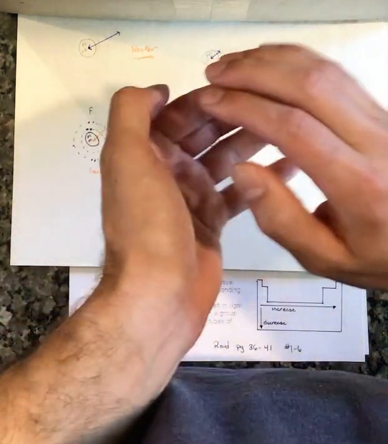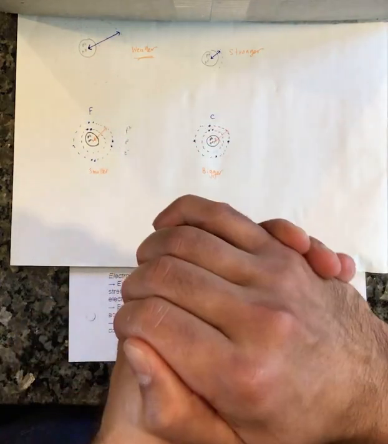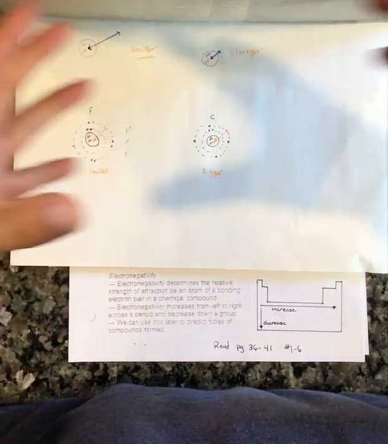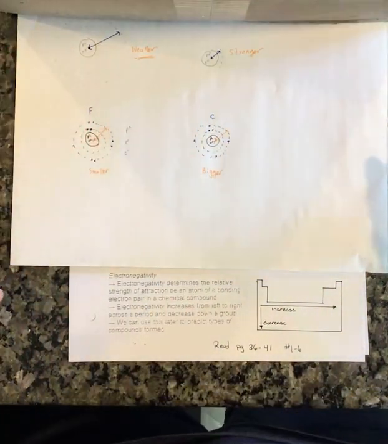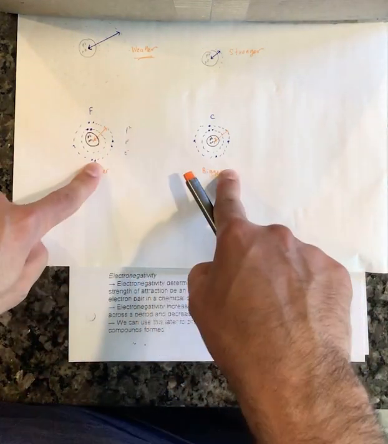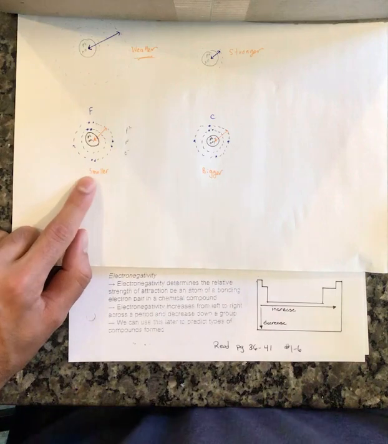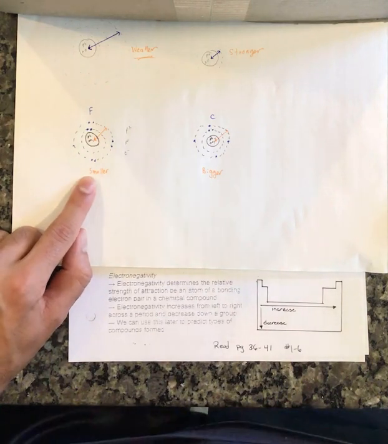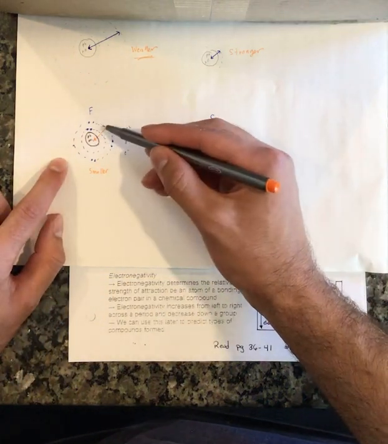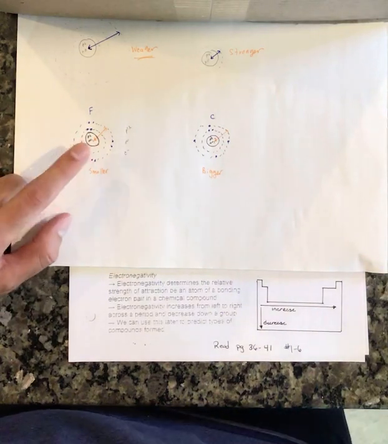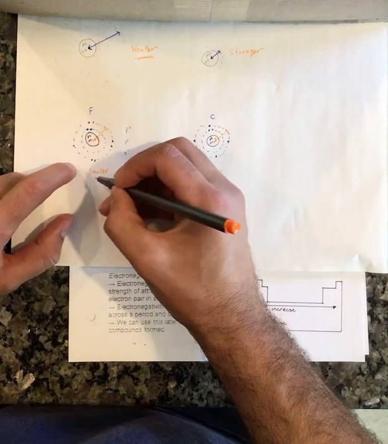So the more compact something is, the stronger it's going to be. The more spread out it is, the weaker it's going to be. Same thing here with fluorine. Because it has a small radius, it's going to be stronger.